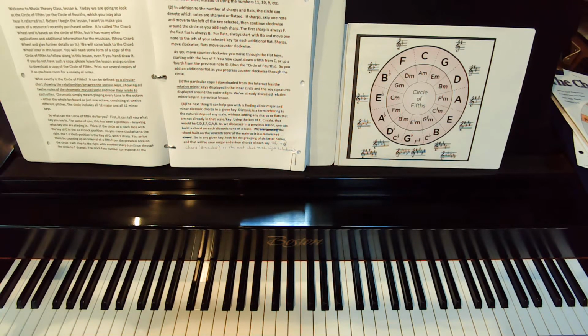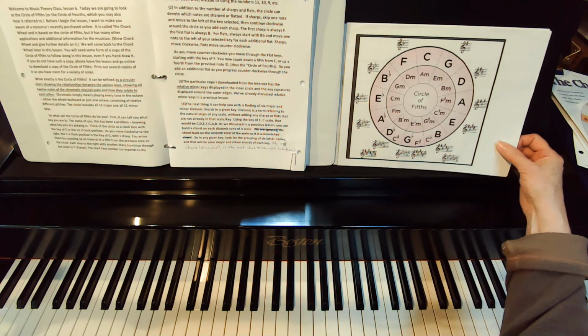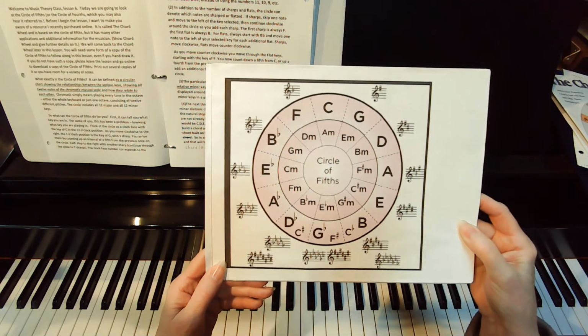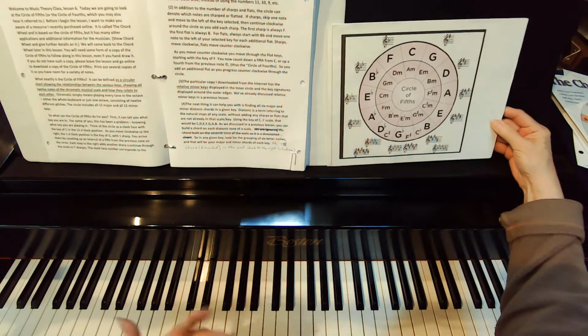Now, chromatic simply means playing every tone in the octave, either the whole keyboard or just one octave, consisting of 12 different pitches. And this circle includes all 12 major and all 12 minor keys. Okay, and I'll show you on the keyboard.